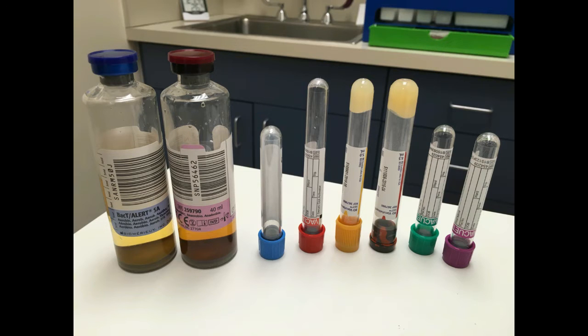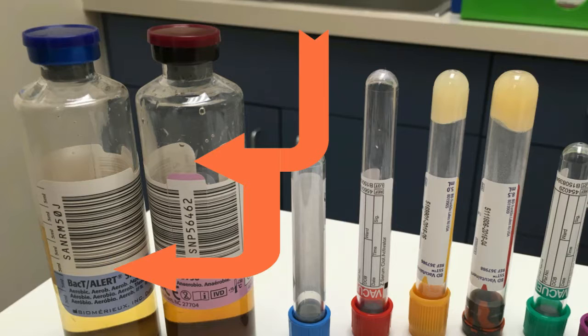Blood cultures are ordered as a set of 2 bottles, aerobic and anaerobic. Aerobic requires the presence of oxygen, and anaerobic does not, for certain organisms to grow. These bottles are incubated up to 5 days. It is a test to culture bacteria or fungi that may lead to an infection in the blood.